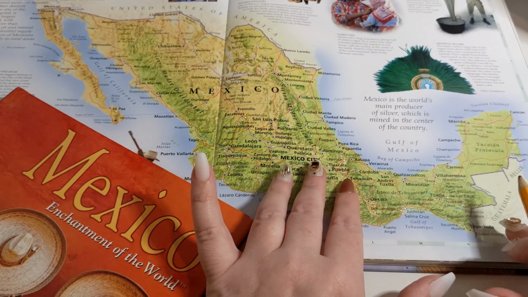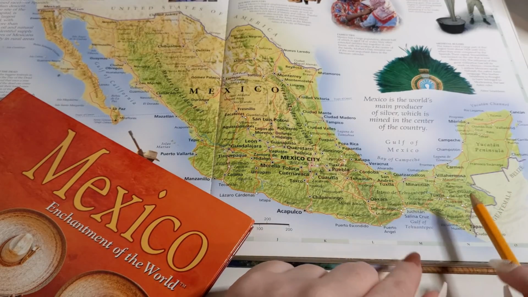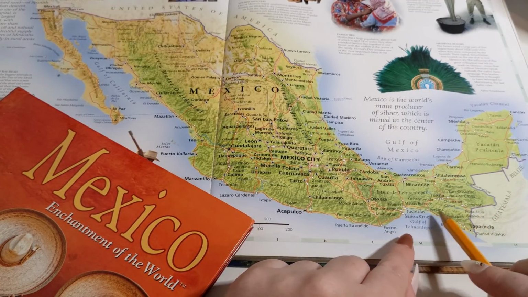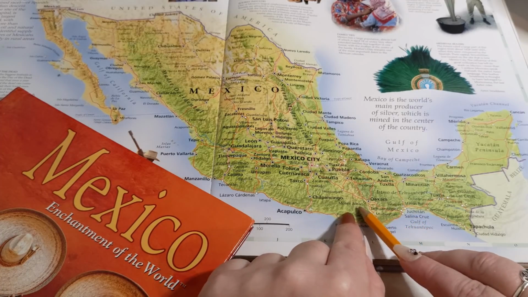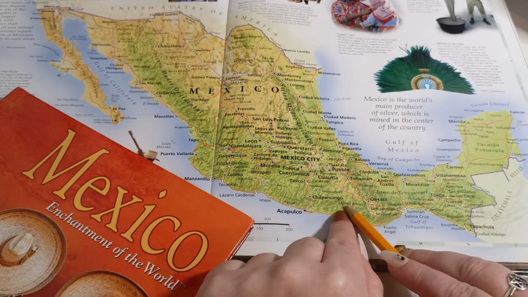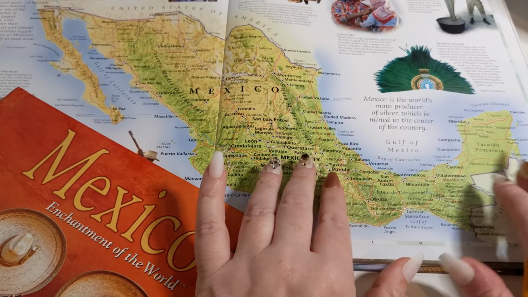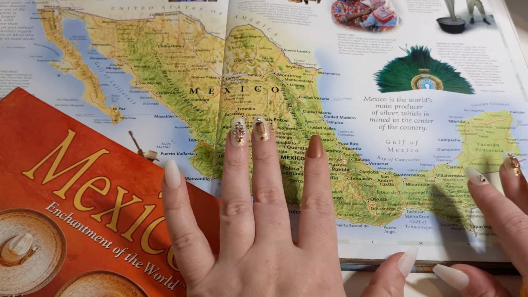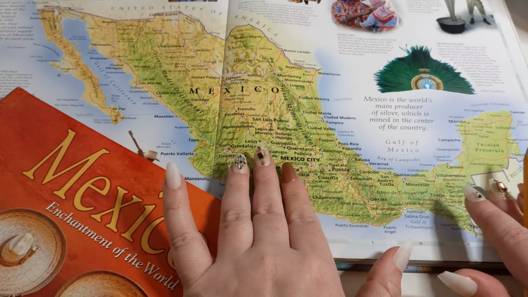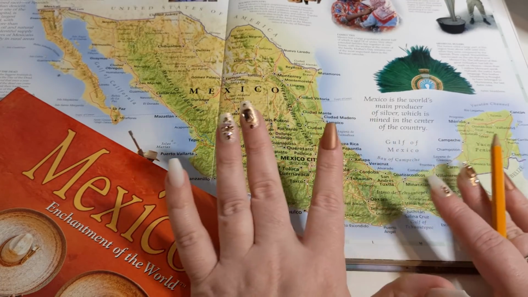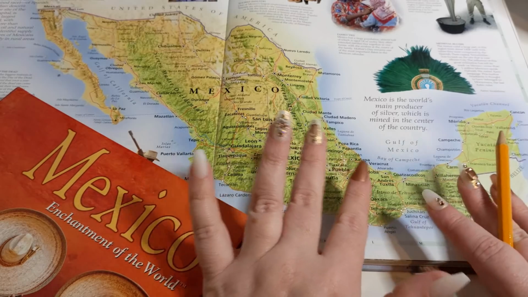But there's also Calakmul, among many, many others. The Zapotec people would have built, let's see, where did it go? It's down here somewhere. I saw it before I was filming. Monte Alban. It's right here. That very large city is built by them. There's also the ancient city of Cholula. And the most famous would be Teotihuacan, which was a huge city, giant pyramids, and very mysterious too.